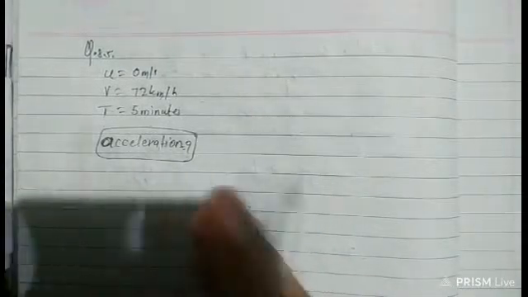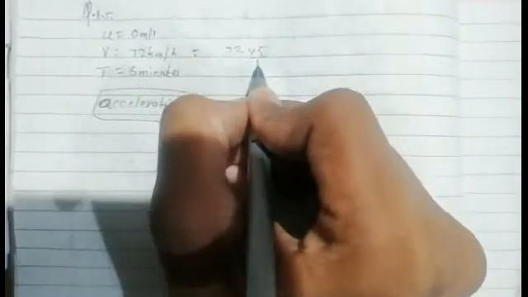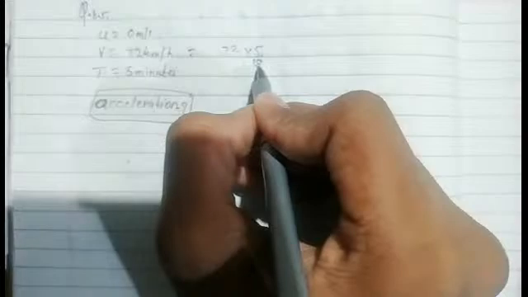So for the acceleration, first we change all units to their standard form. So 72 km per hour is changed to 72 into 5 by 18, that is equal to 20 meter per second, and 5 minutes in seconds is 5 into 60, that is equal to 300 seconds.